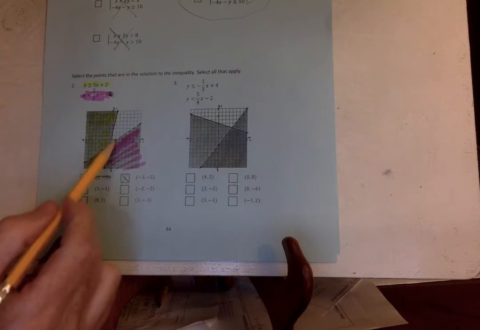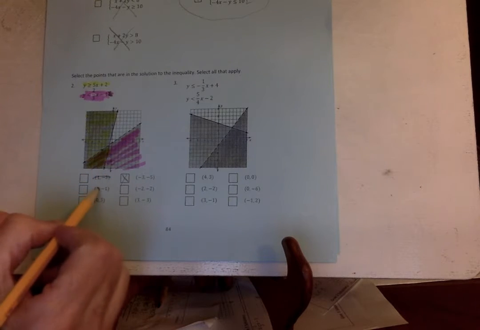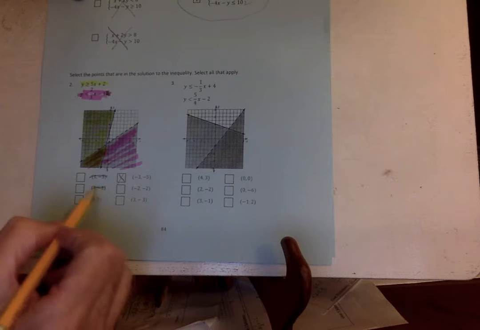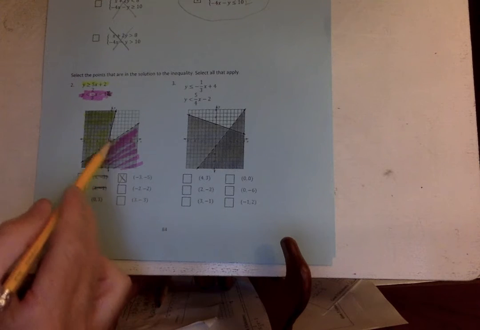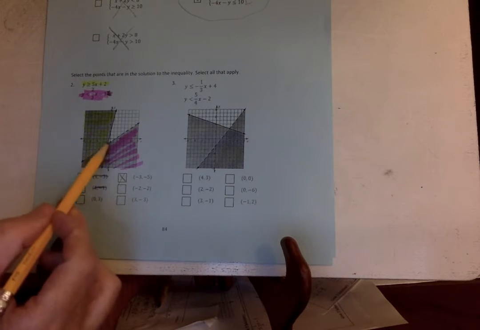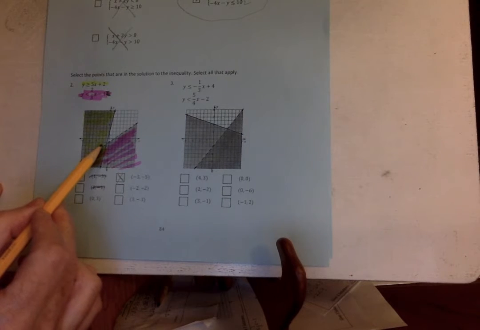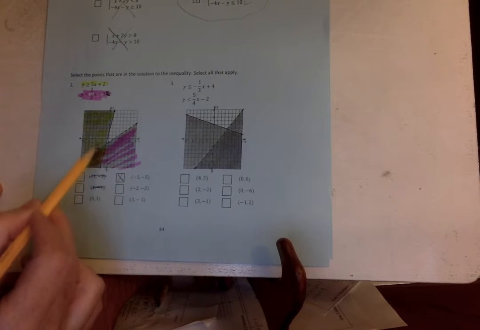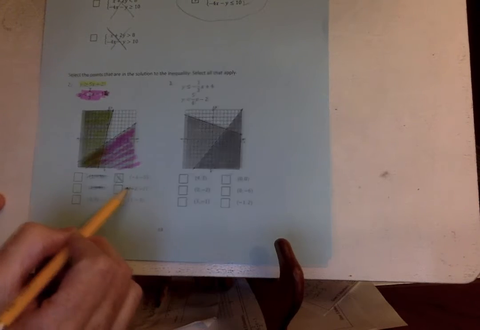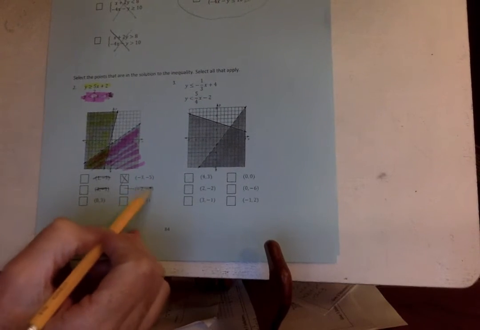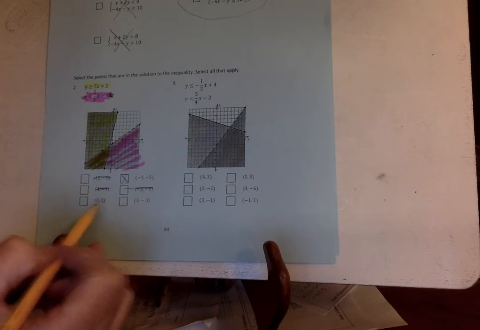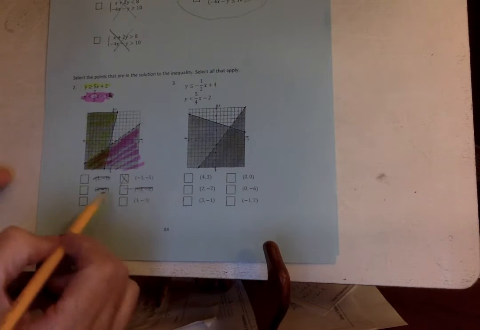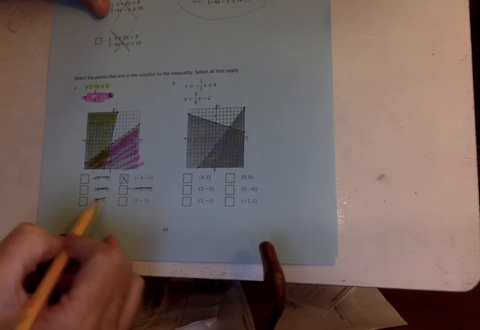Next one, 1, -1, that's only in this one. Nope, not a solution to both. Next one, -2, -2, that's right here. So it looks like it does not get into both sides, so that's not a solution either. Okay, 0, 3 would be right up here. That's not a solution to both either.